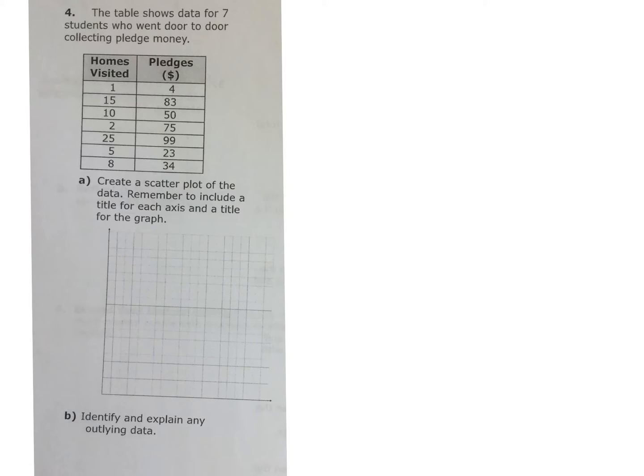Yes. Stop right there. We're looking at a table that shows data for 7 students who went door to door and they're trying to collect money. So the first student, how many homes did the first student visit? Julia. 1. How much money did they earn? $4. Okay? Now let's look at the second person. They visited how many homes? 15 homes, and they made how much money in pledges?